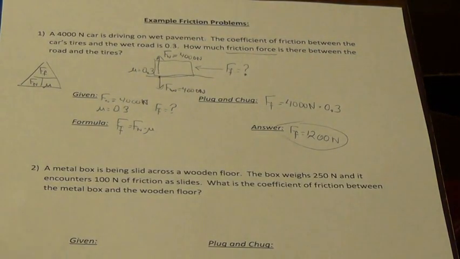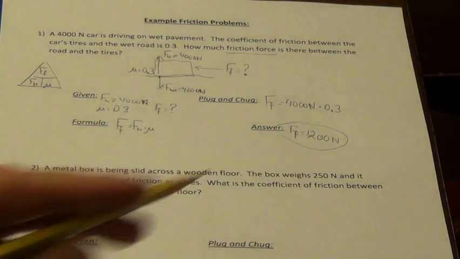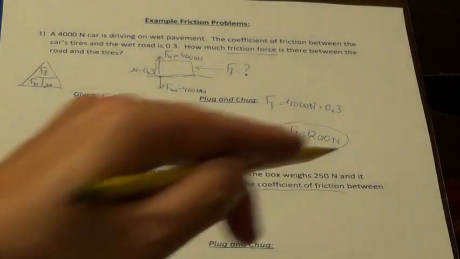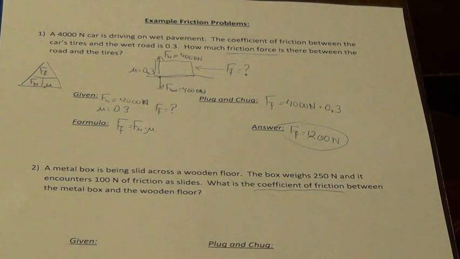For the second one, we've got a metal box. It's being slid across a wooden floor. The box weighs 250 newtons and encounters 100 newtons of friction as it slides. We want to find out what is the coefficient of friction between the metal box and the wooden floor.